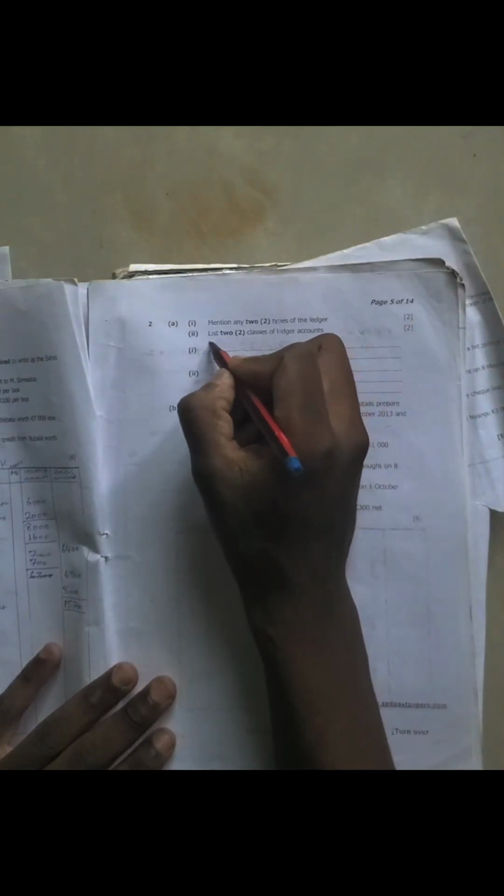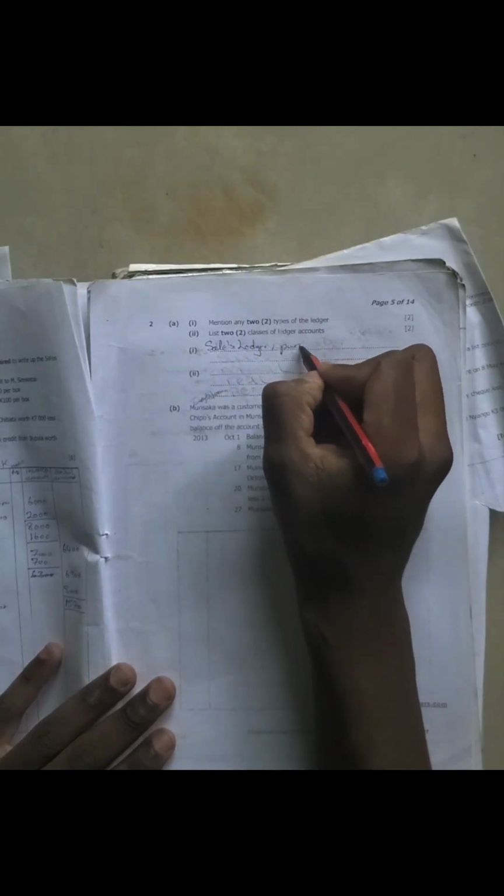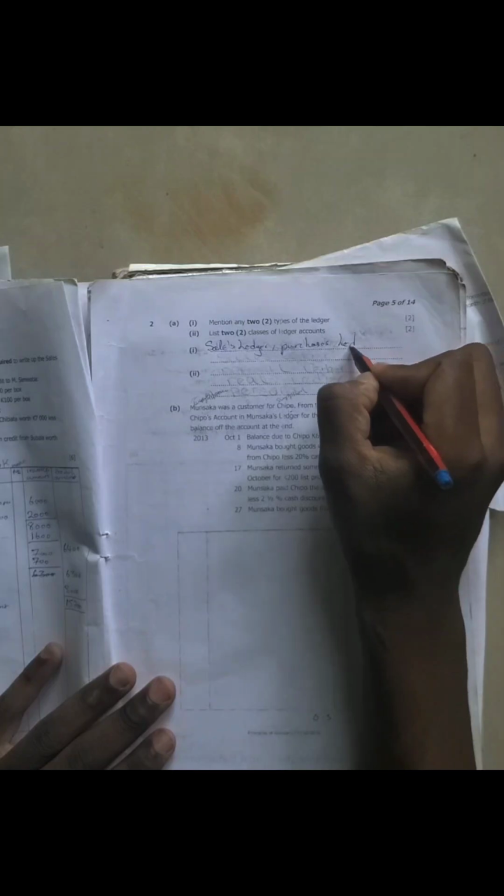So now question 2 reads, mention any two types of ledgers. So the types of ledgers that are there, you're going to have the general ledger, which is also known as nominal ledger. You're going to have the sales ledger, and then you're also going to have the purchases ledger. These are the ledgers you have, and you can pick any from that. So I'll go with the sales ledger, purchases ledger. Yeah, any of the two. Then they'll give you the marks.